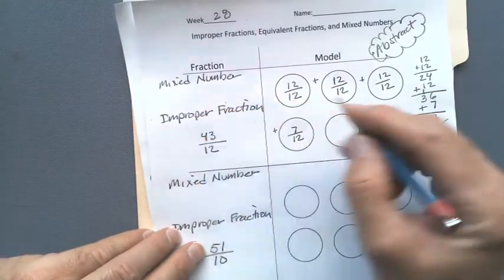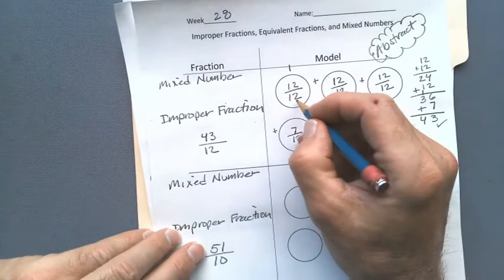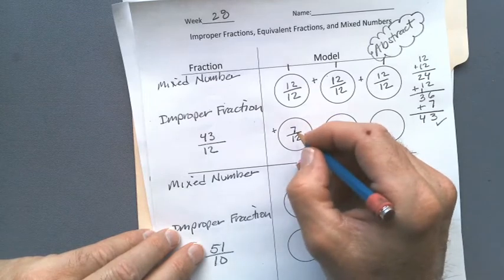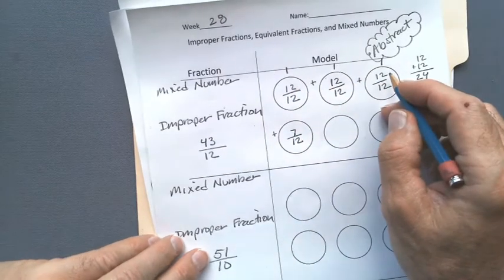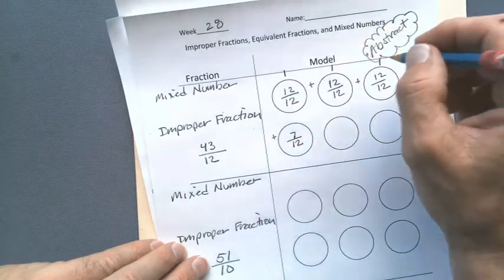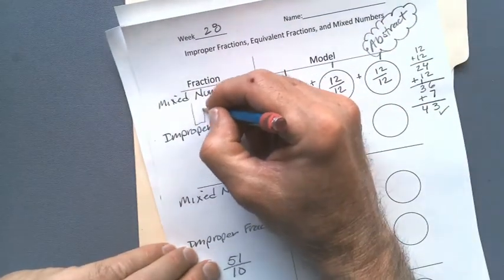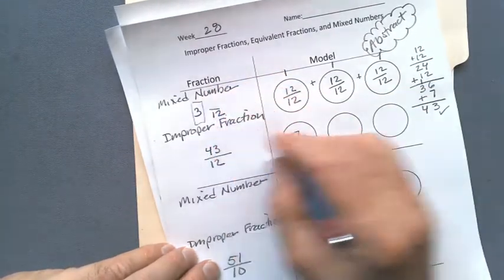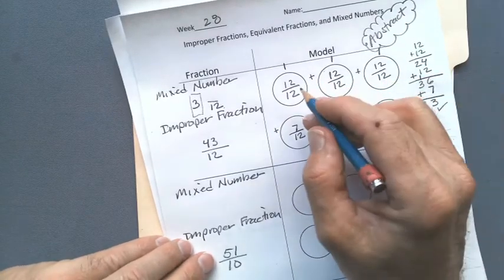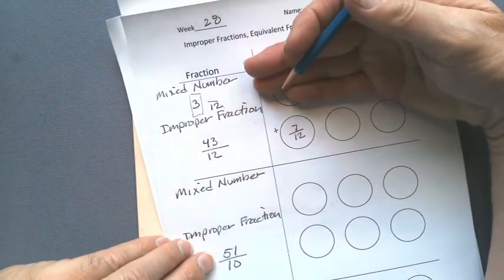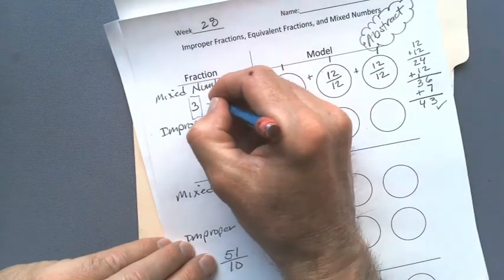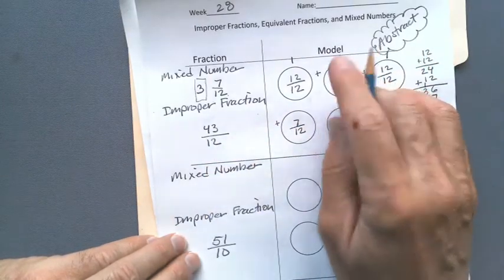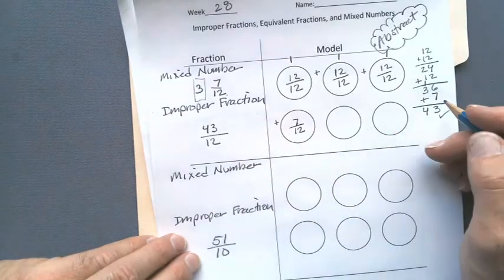Now, if I want to use my mixed number, all I have to do is say, well, that's a whole fraction, that's a whole fraction, that's a whole fraction, and this is part of a whole. So I'm going to add up again, just my whole numbers, 1, 2, 3. So remember, mixed number is a whole number plus a fraction part. My whole number is going to be 3. My units are 12ths. Haven't changed that. I've used this one, this one, this one. The only one left is the fraction part. That's 7/12. So now 43/12 as an improper fraction, my model and my mixed number all agree with each other.